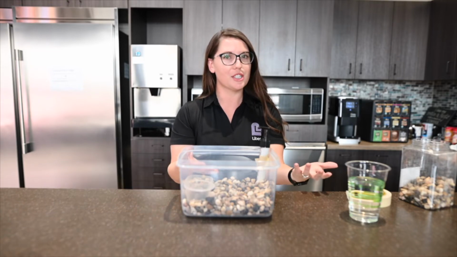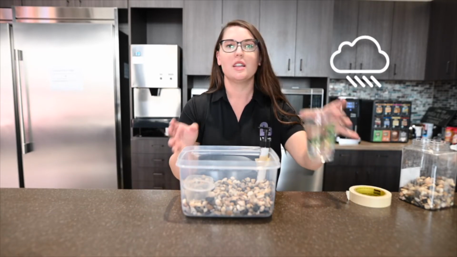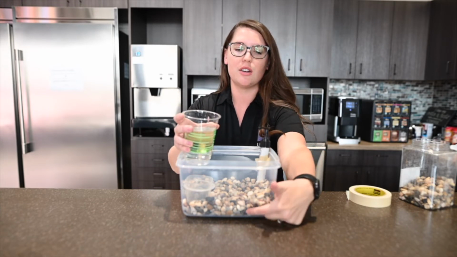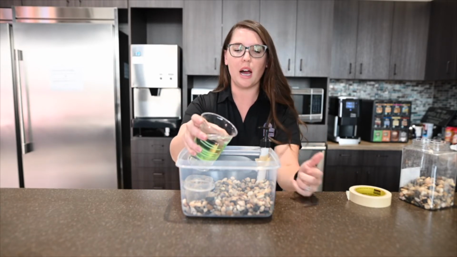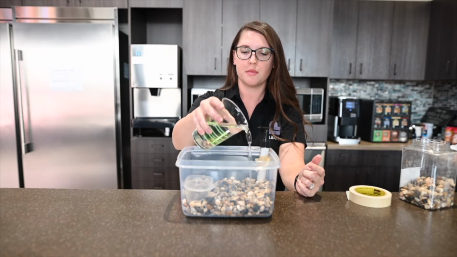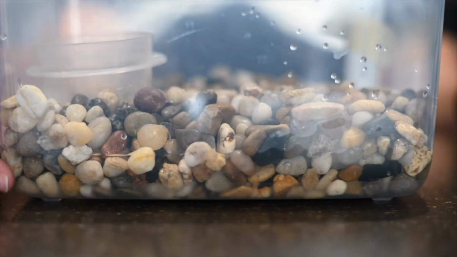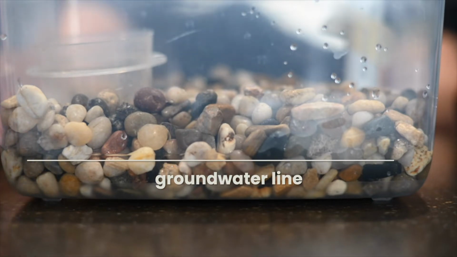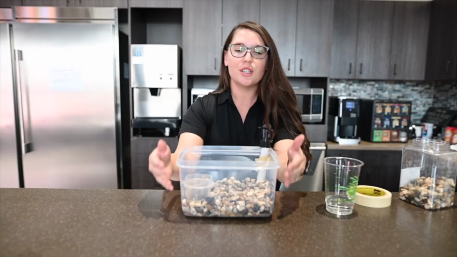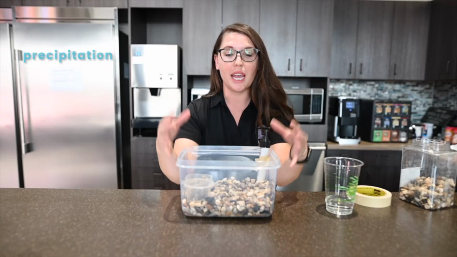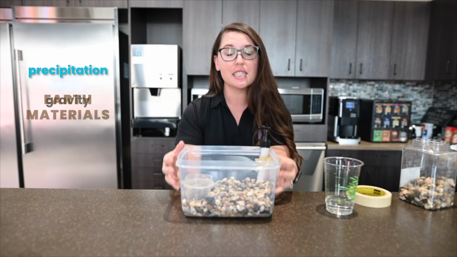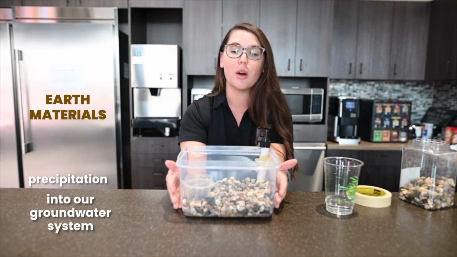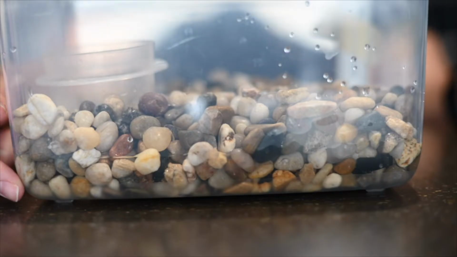Well, first, it has to rain or some sort of precipitation. So I'm gonna take our water and I'm gonna go ahead and make it rain on our ground. Now I want you to look down at our earth materials and see what happens when we make it rain on the ground. So as you can see, there's now a water line here in the groundwater. So that's gonna mark where our groundwater is at. So what happens is it's going to rain or have some sort of precipitation, and gravity is gonna pull that water down through these earth materials and percolate into our groundwater system. And now we have our groundwater.